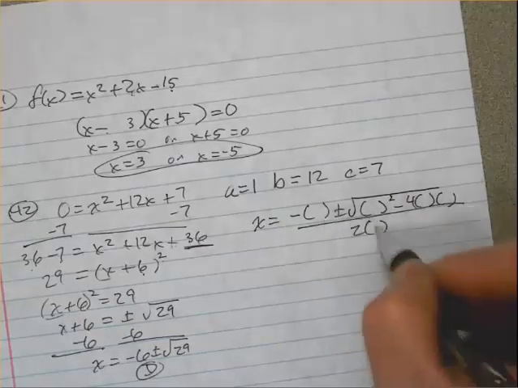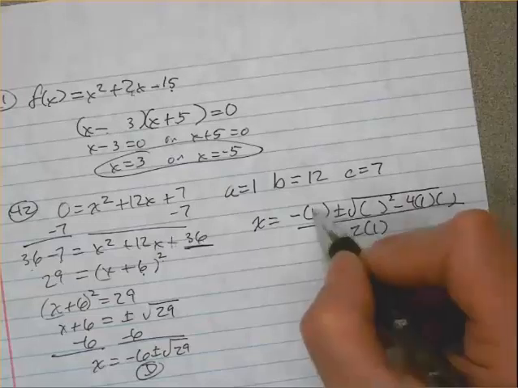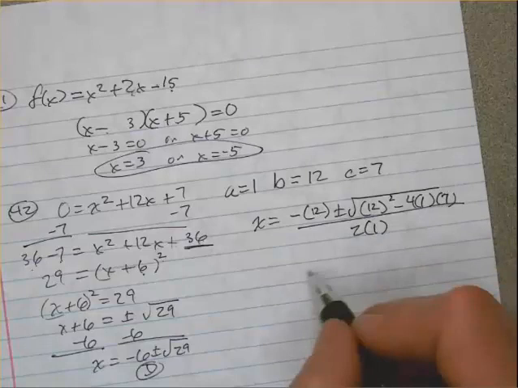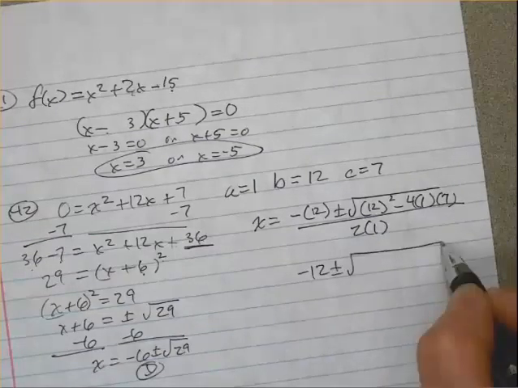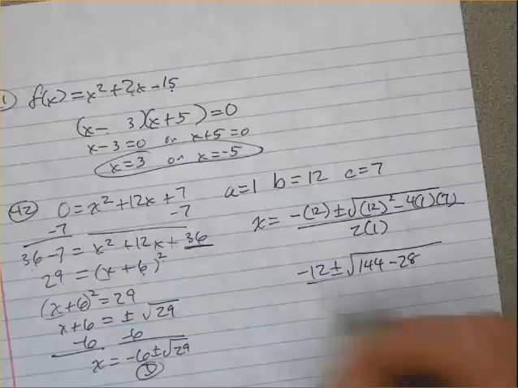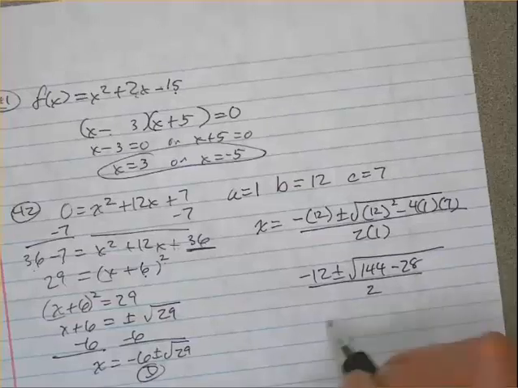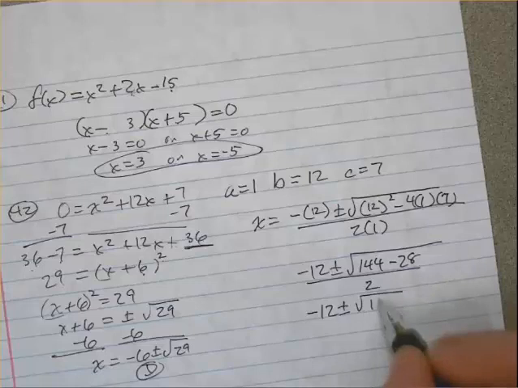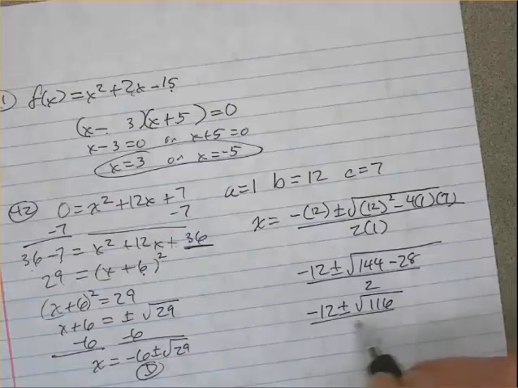A is 1, B is 12, C is 7. So we get negative 12 plus or minus the square root of 144 minus 28 all over 2. Finally, that's negative 12 plus or minus the square root of 116 over 2.